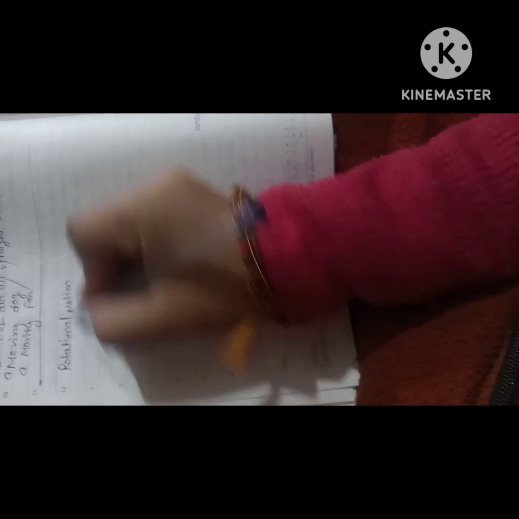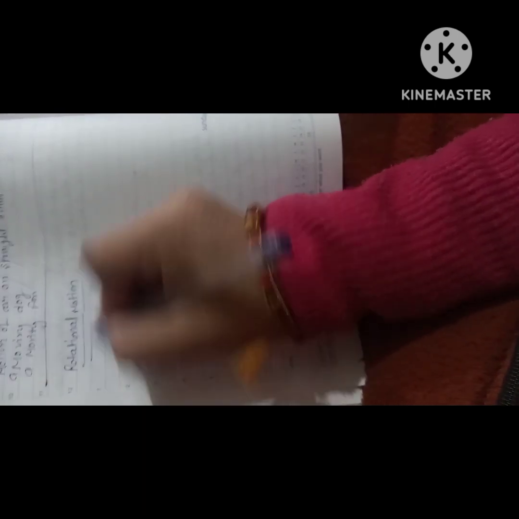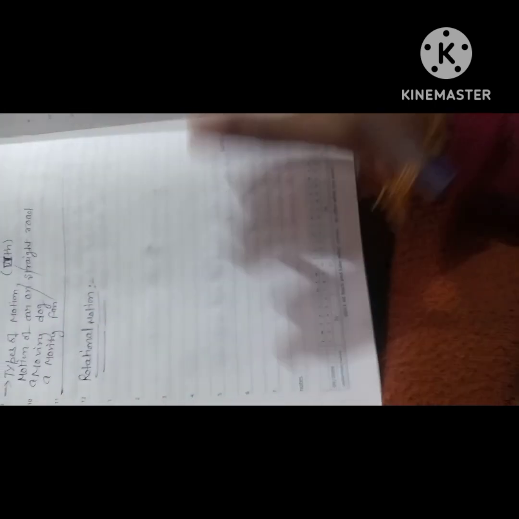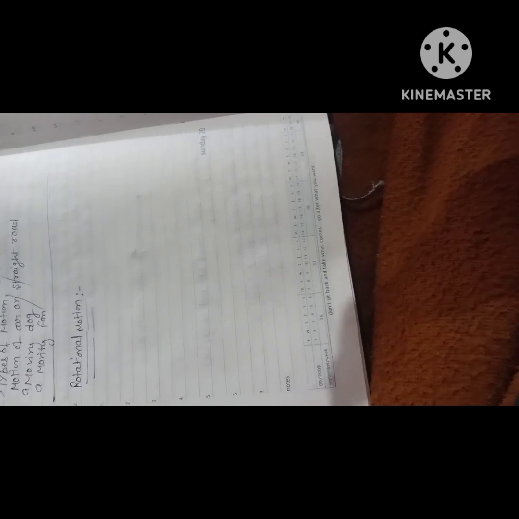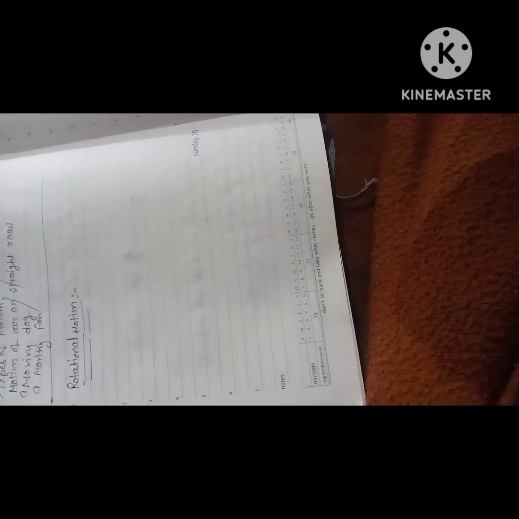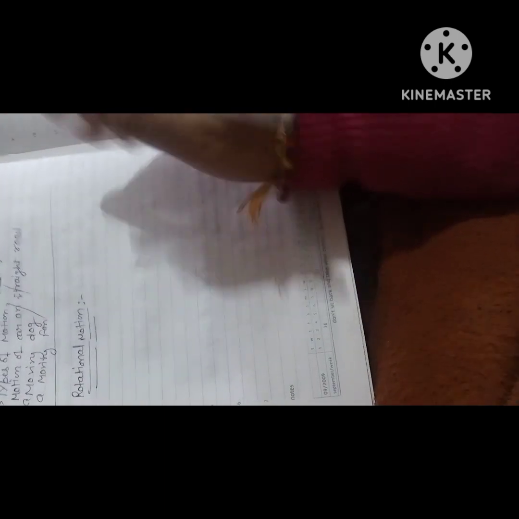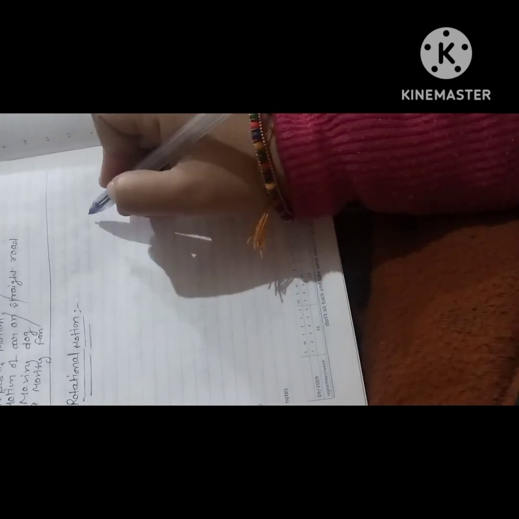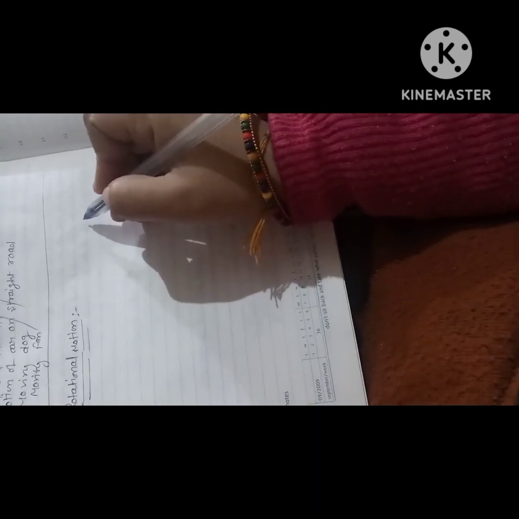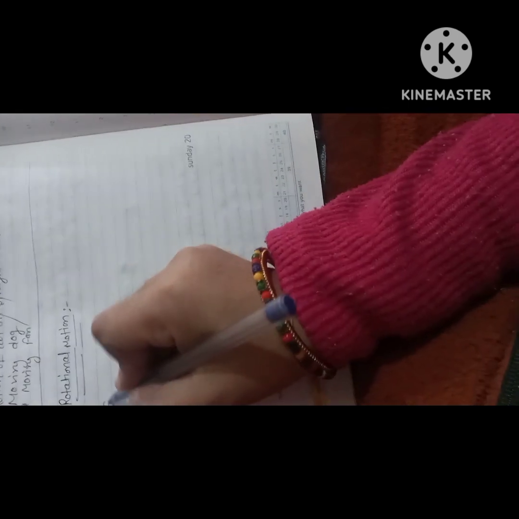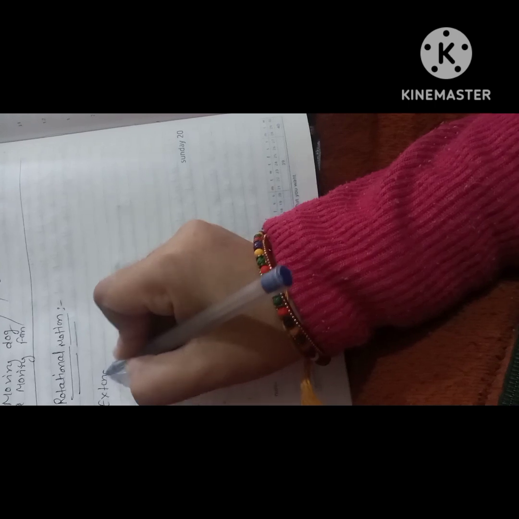Rotational motion. For explaining the rotational motion, we can see an object as an extended one. We do not say that it is a point object. So we see the concept of an extended object. What is an extended object?